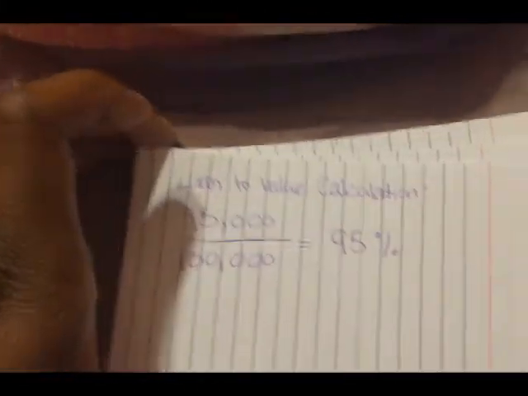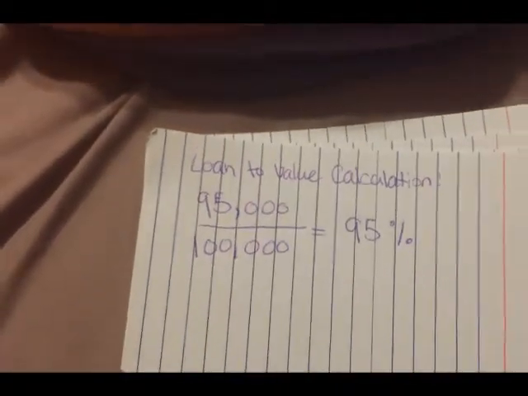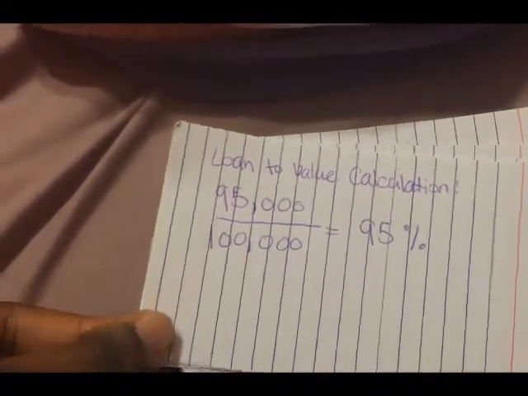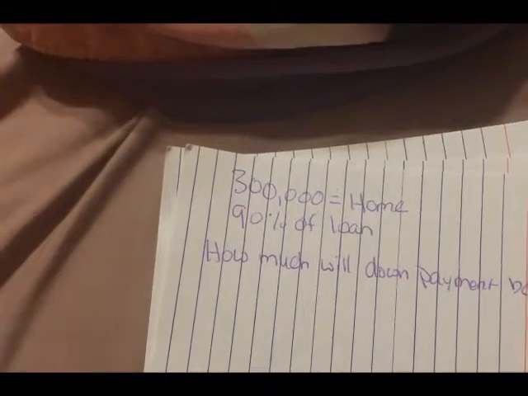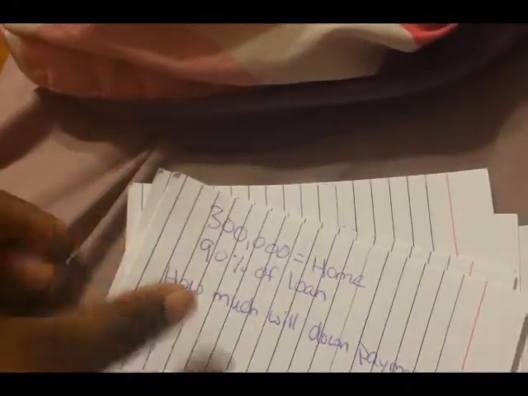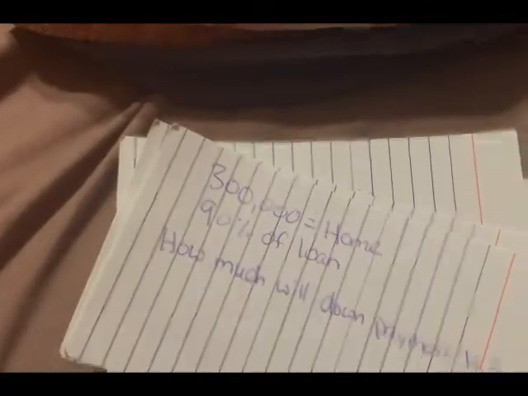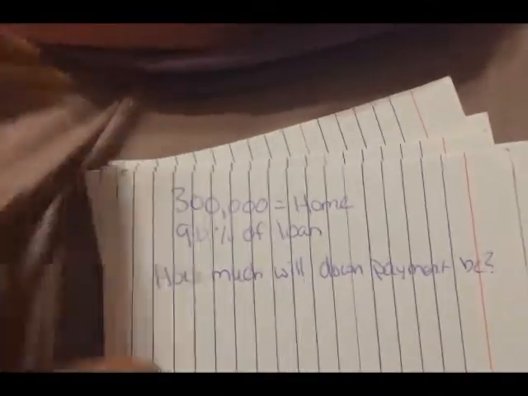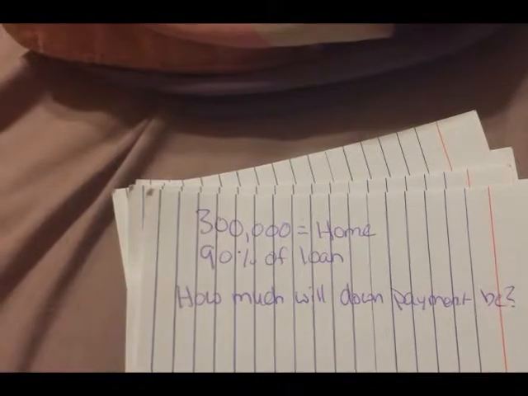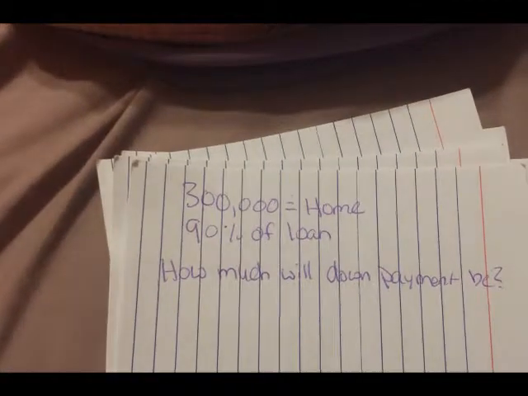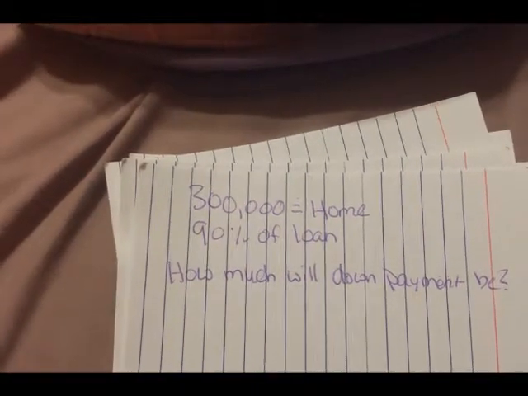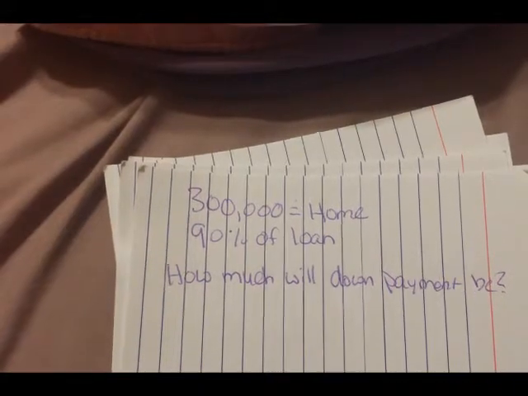But that's not really a realistic way of looking at it. Let's do something a little more realistic. Say you have a home that is for $300,000, and the bank will give you up to 90% of the loan. How much will you now need as a down payment?